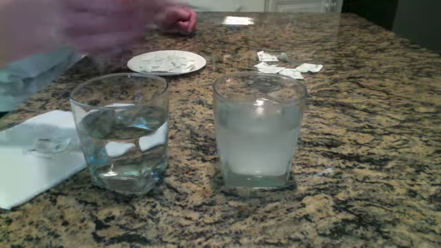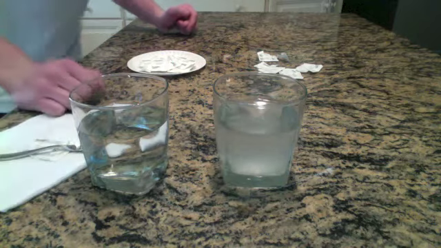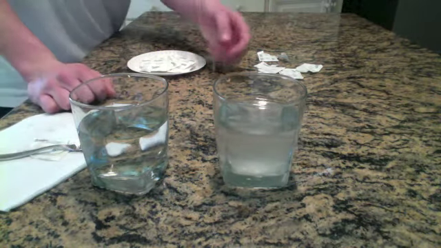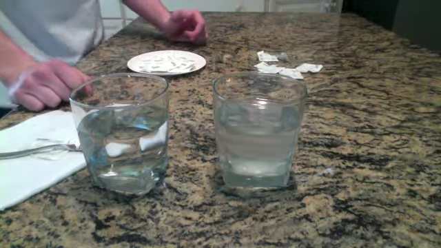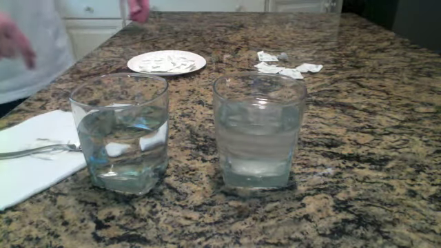Now I put 3 sugar packets into this solution, and as you can see, it is much harder to see through entirely than it is with the diluted solution. Because it's more concentrated and more dense.